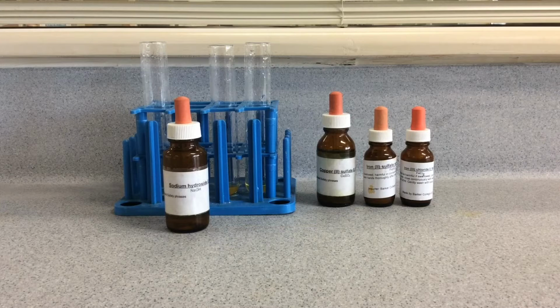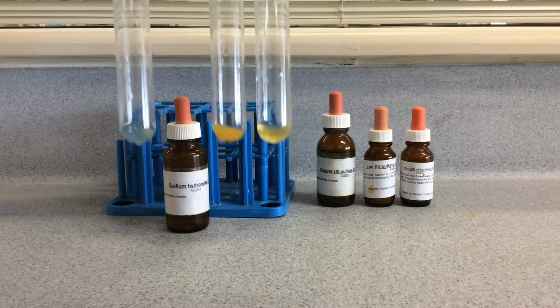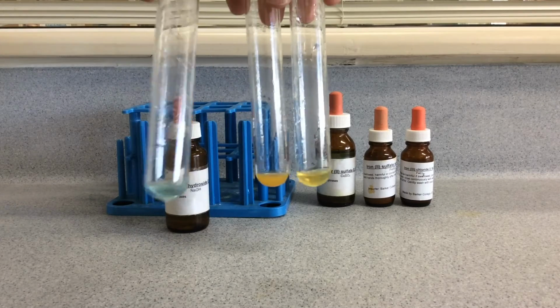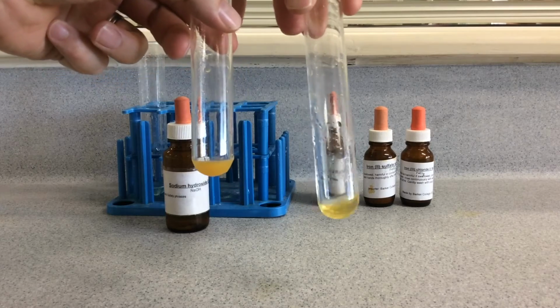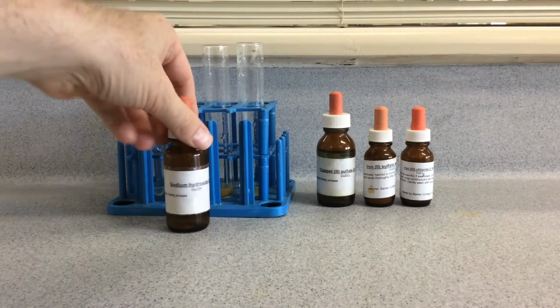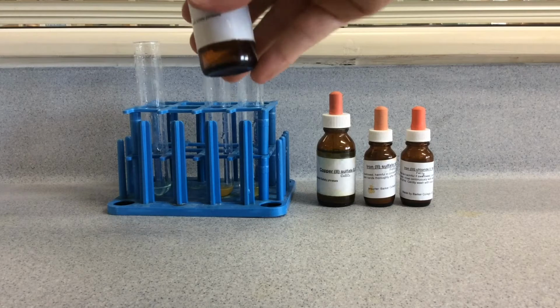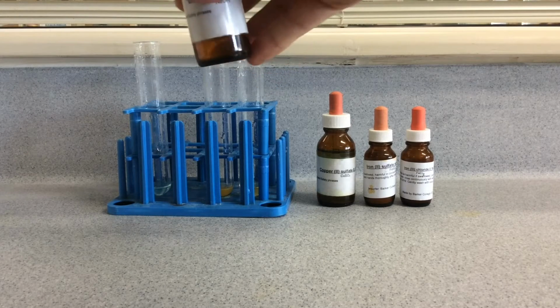The next cation test is between copper, iron 2+ and iron 3+, and for all three of those you can use sodium hydroxide. You need to be careful with these three though, because the original solutions do have a bit of a colour. So the copper is slightly blue, and the iron 2+ a little bit yellowy orange, and same with the iron 3+. So when we test them with the sodium hydroxide, you should actually get different precipitate colours.